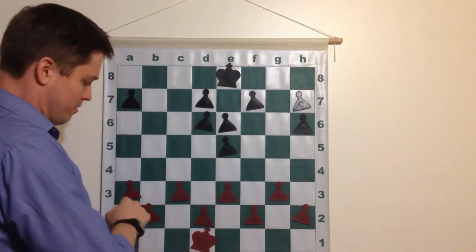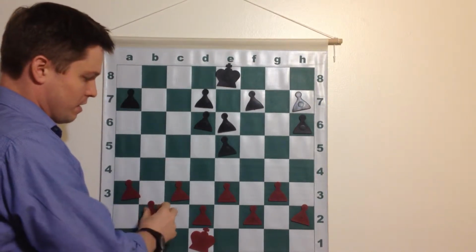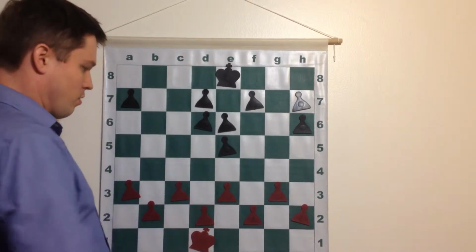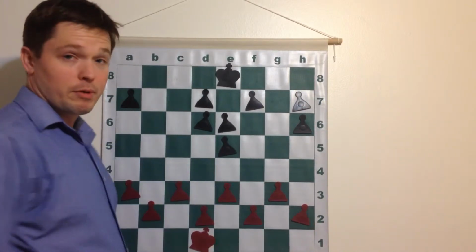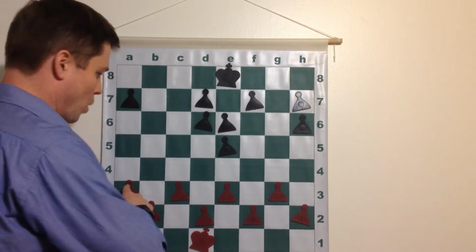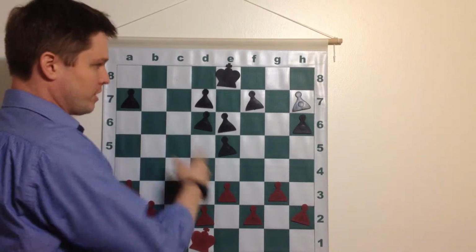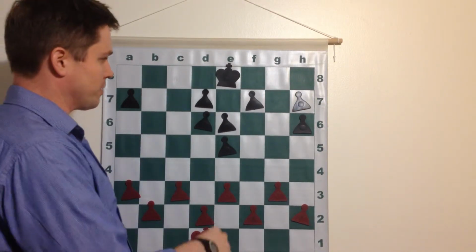They're all connected. They're all helping each other. If this moves forward, he can defend him. So this is what's considered to be very healthy. The fewer pawn islands you have, the better. So White has only one pawn island. It's perfect. Black, on the other hand, has a disaster for his pawns.